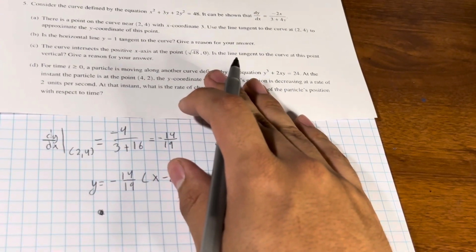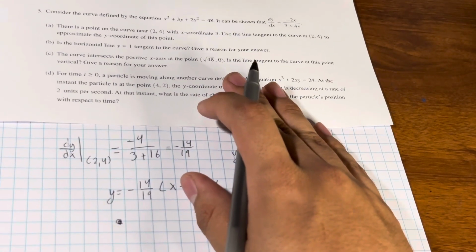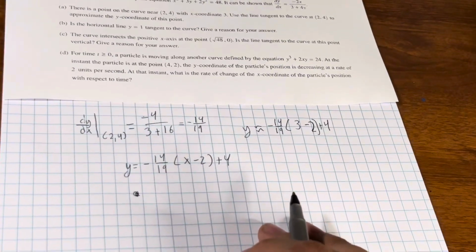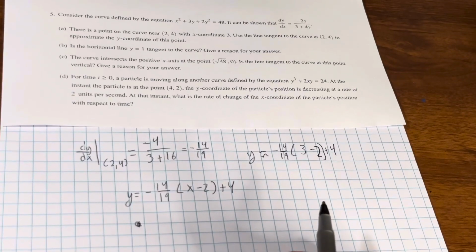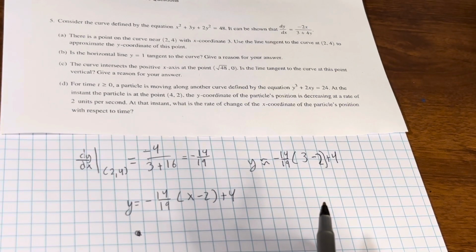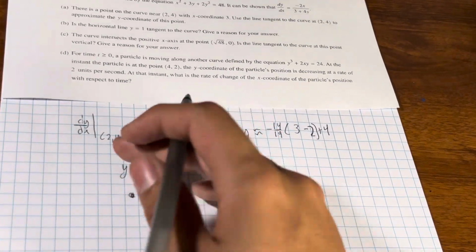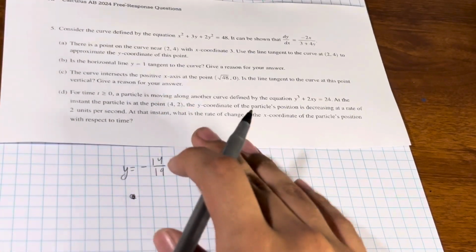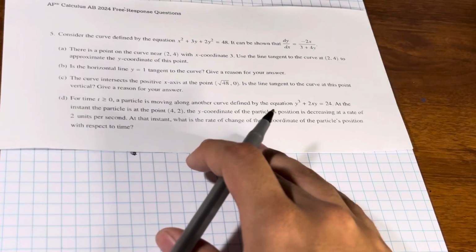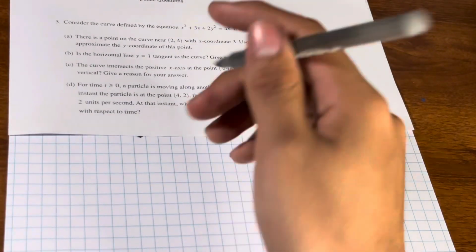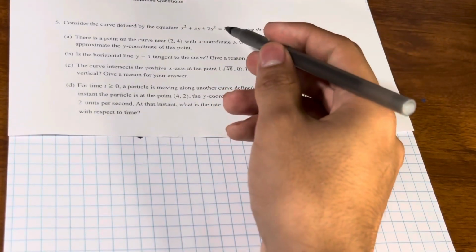Alright, let's do part B. Horizontal line, y equals 1, tangent to the curve. Well, the way I solved this back then is I tried just inputting it, and it definitely works. It's a method that works. Alright, so input 1 to this right here.